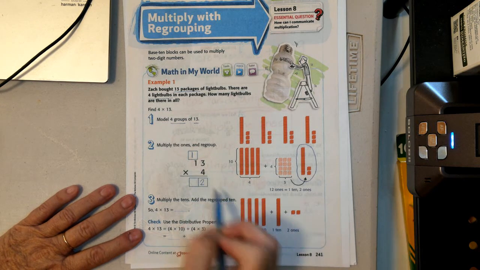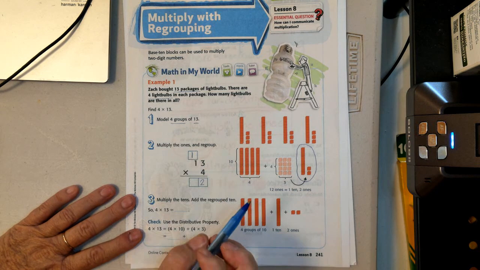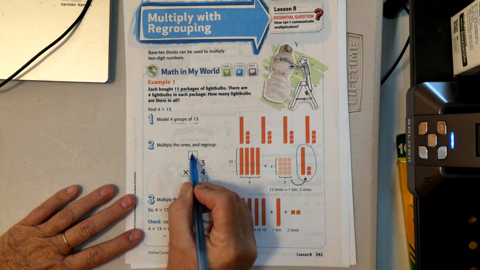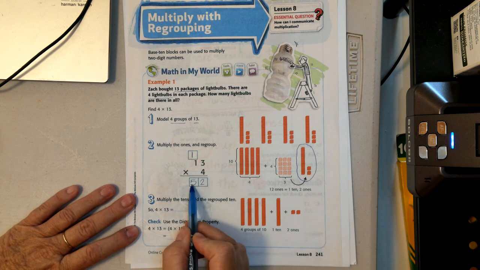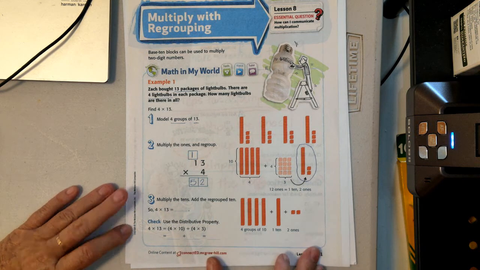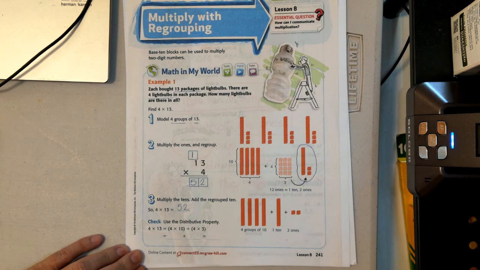Now I'm going to multiply the tens. 4 times 1 ten equals 4 tens. But I can't forget that I brought this other 10 over here, so now I go 4 times 1 ten is 4 tens, plus 1 more ten is 5 tens, which has the value of 50, and that has a value of 2. Okay, so that's what we did. Now they said multiply the tens, add the regrouped tens. We already did all of that. Okay, so 52.